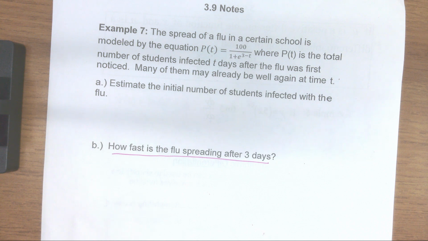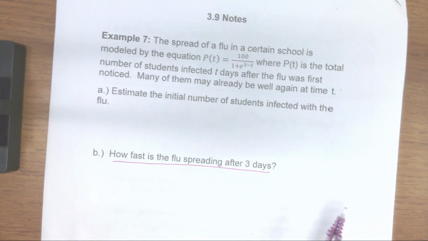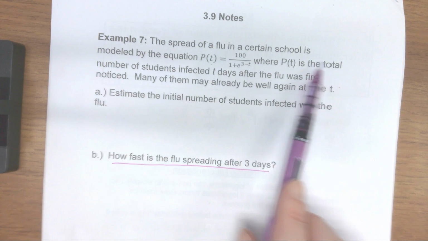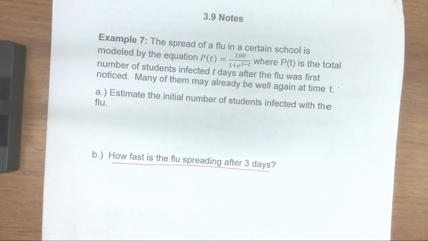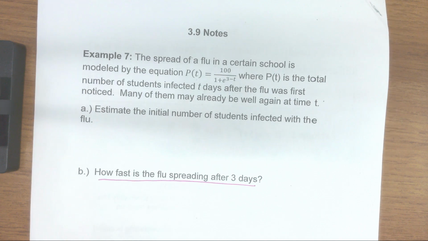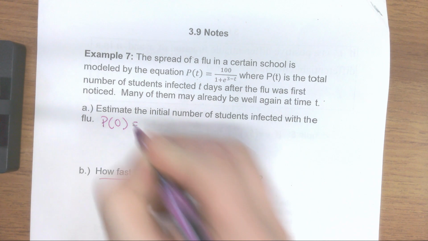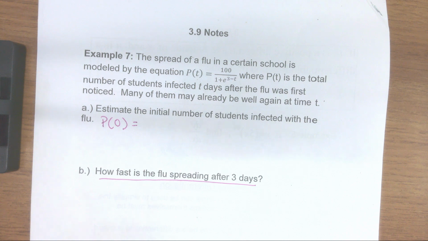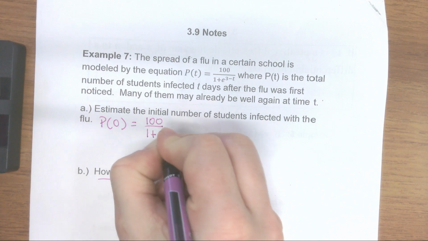Okay, let's just first review. This you can use a calculator for. If this represents the population of the flu, do you guys remember what the 100 stands for? It's the maximum carrying capacity. That's the maximum number of students who would ever get it. Okay. The question was estimate the initial number of students affected. That's just P of 0. So if we plugged in 0, it would be 100 over 1 plus e to the third. Let's figure out what that is.